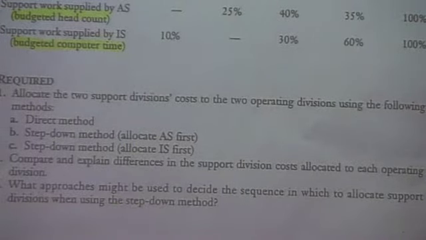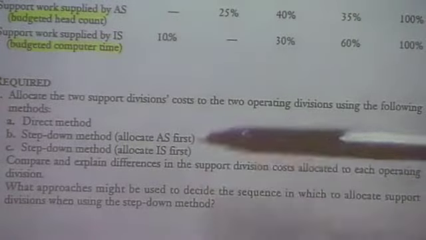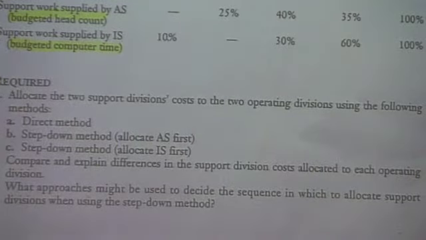Then part 3 says, what approach might we use to decide the sequence in which to allocate the support costs when using the step-down approach? In other words, which one of these, B or C, should we actually recommend? Which one do you think we should do? Okay, so let's solve this problem.